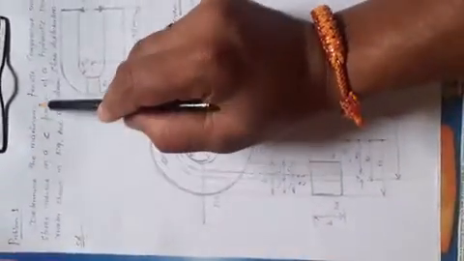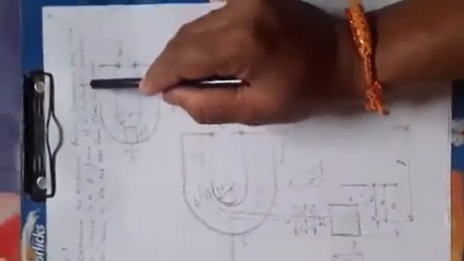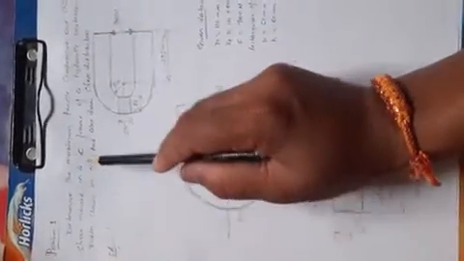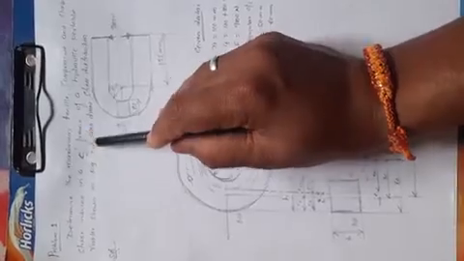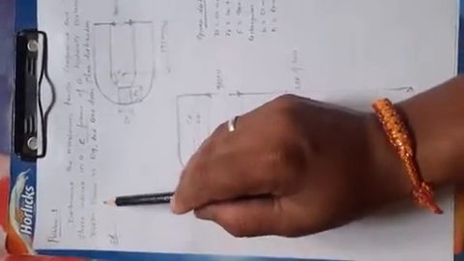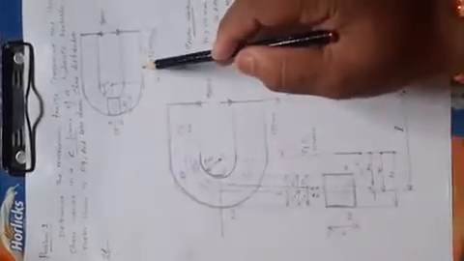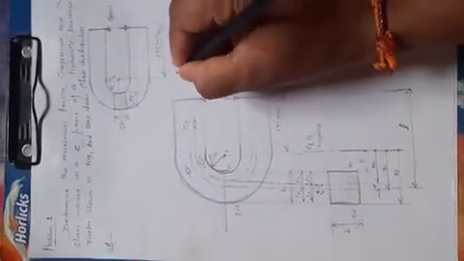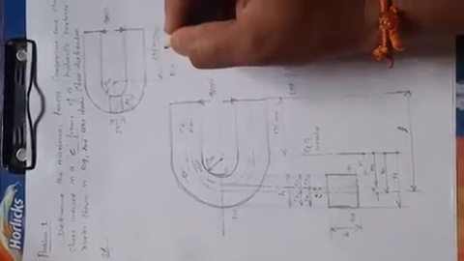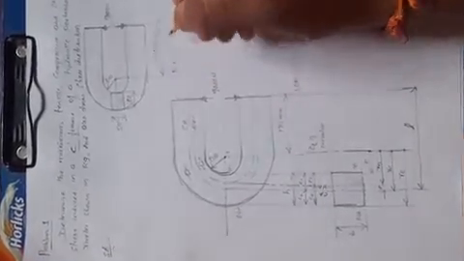Now, determine the maximum tensile, compressive, and shear stress induced in a C frame of a hydraulic portable riveter as shown in the figure, and also draw the stress distribution. Now we'll see the figure.